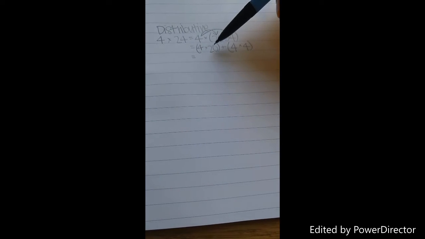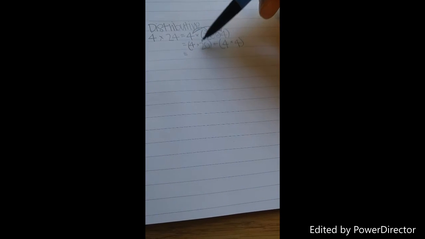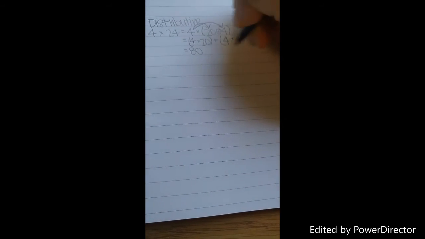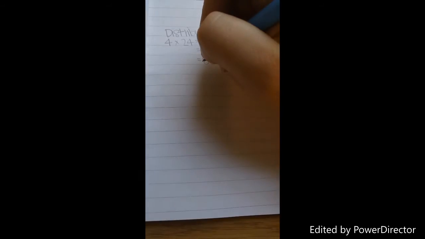4 times 20 is an easier number to work with because we know that 4 times 2 is 8, so 4 times 20 is going to be 80. And we know our double multiplication facts, so 4 times 4 is 16. And we can easily add 80 plus 16 to get that 4 times 24 equals 96.